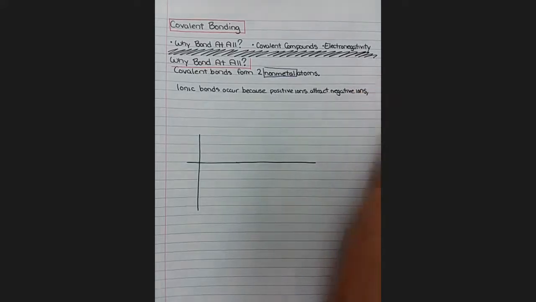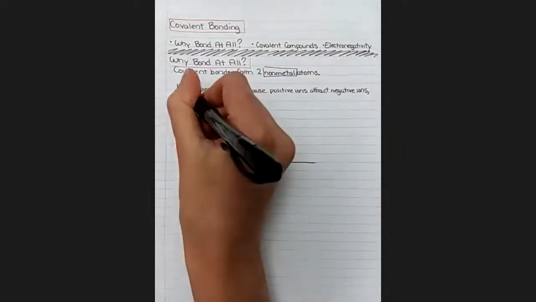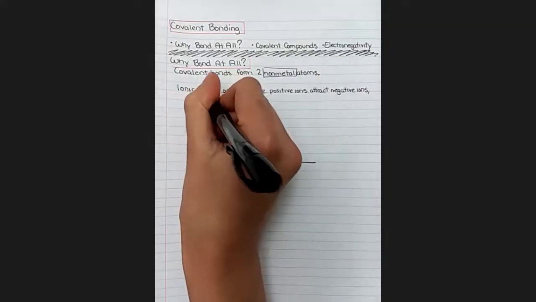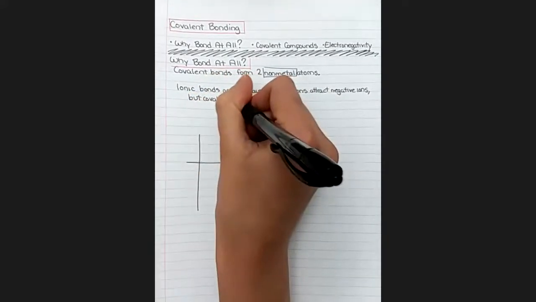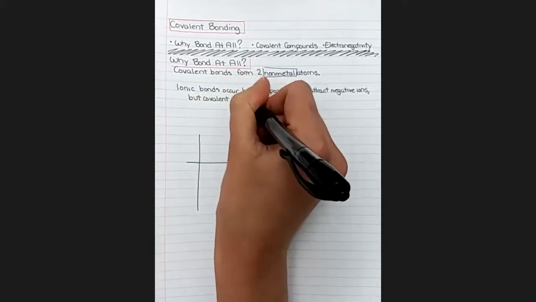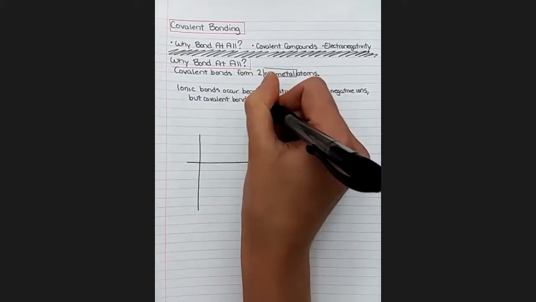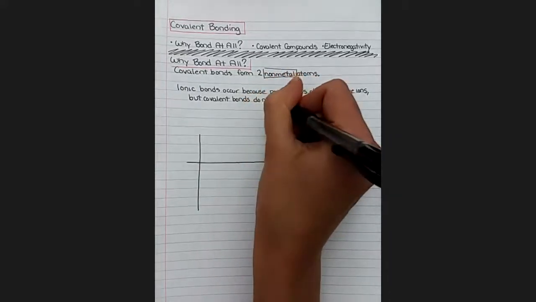Covalent bonds are different because covalent bonds do not occur between ions. They just occur between neutral atoms. So covalent bonds do not involve ions.